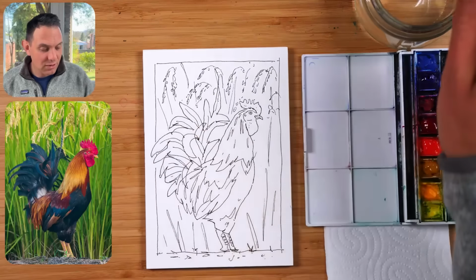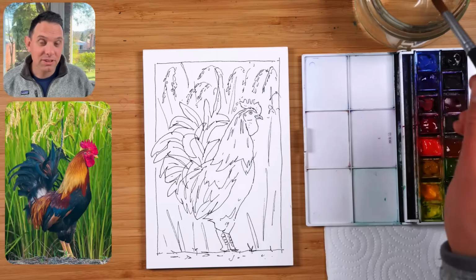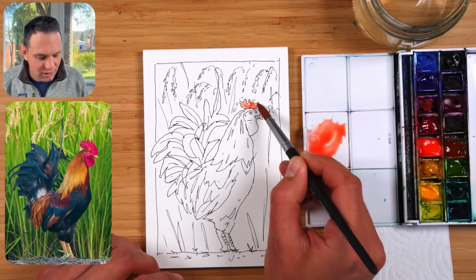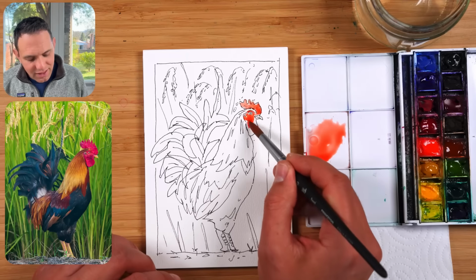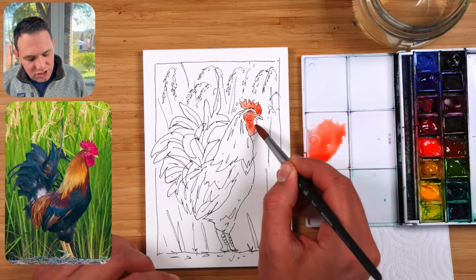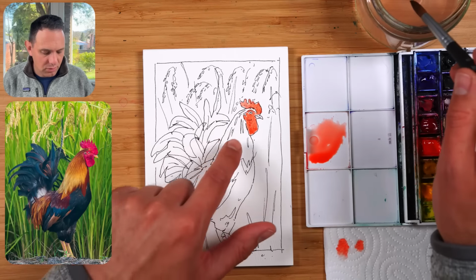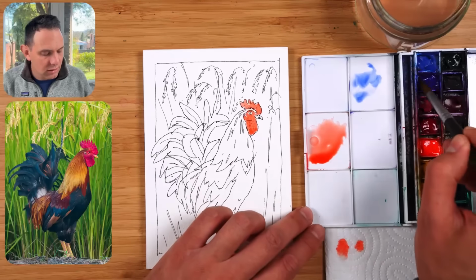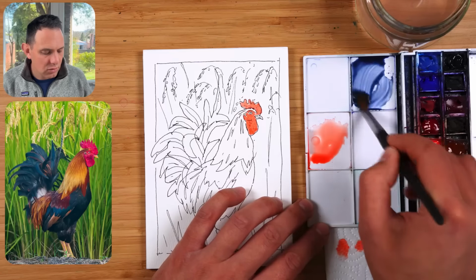I've got my round 10 brush, and the first color we're going to start with is cadmium red. So now you don't have to be perfectly within the lines, just slap on the color and then around this chin. I'll start with the black so I'm away from that color. And to do that, I'm going to start with ultramarine. So now I'm adding Payne's Grey to my ultramarine.